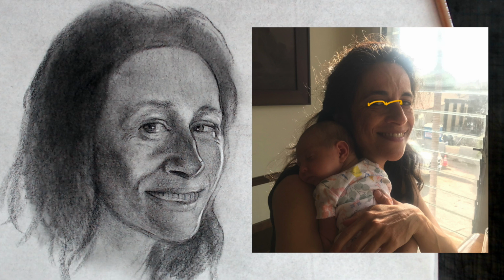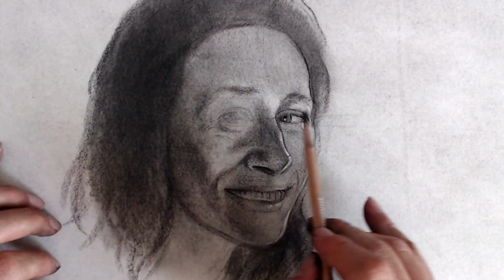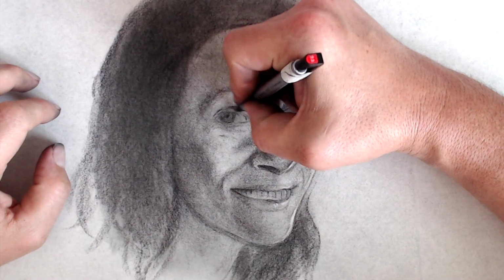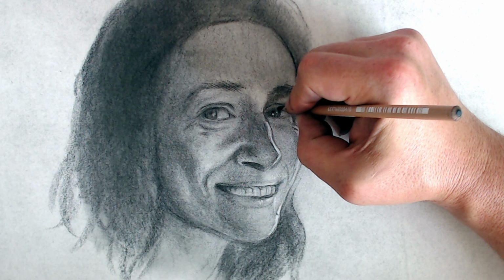I'm also using the nostril trick to get my eye placement, checking to see where the inside corner of the eye lines up against the nostril. Never rely on any one measurement to get your placement. Using a few different sources of information will get you a much more accurate result.